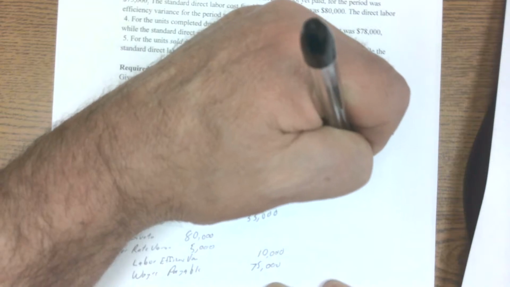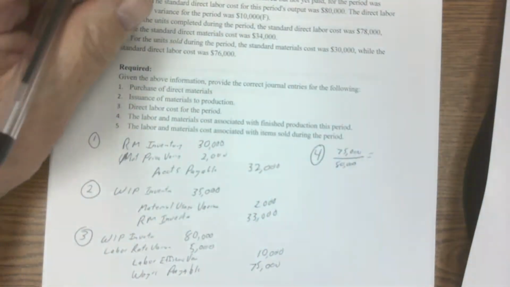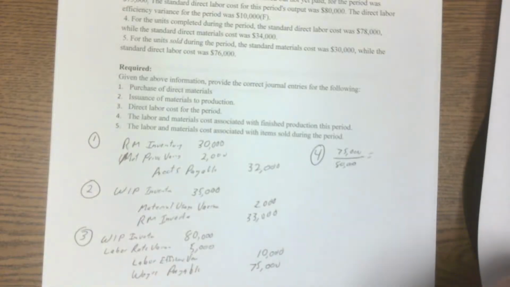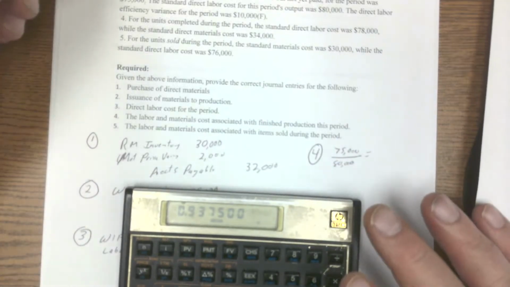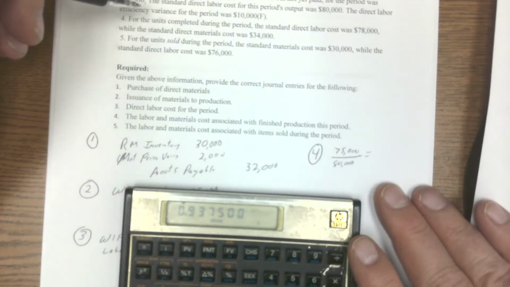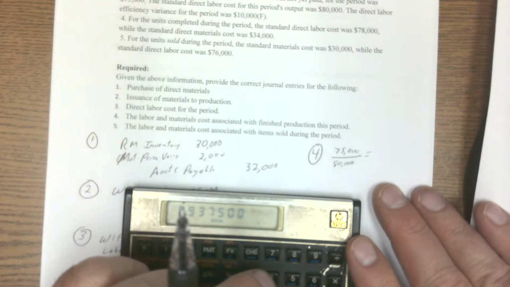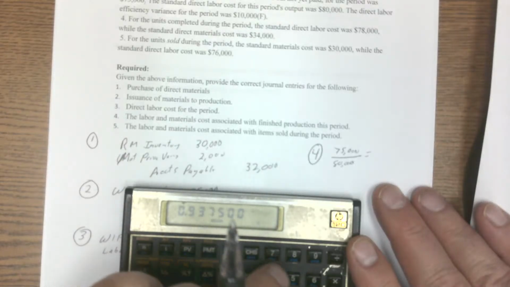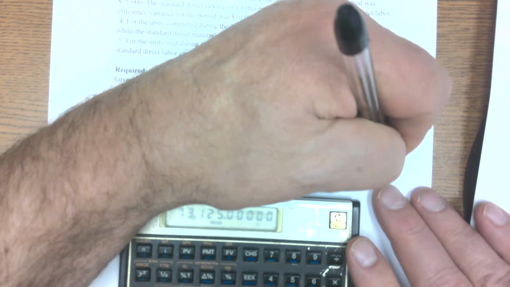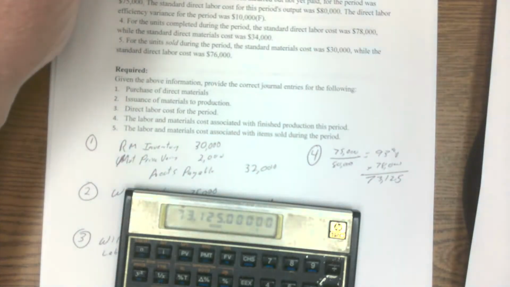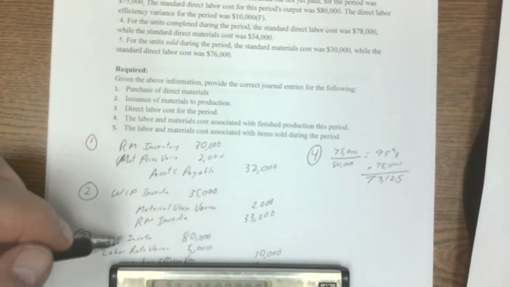So 75,000 divided by 80,000 equals 93%. Times 78,000. Maybe 73,125 for the labor.